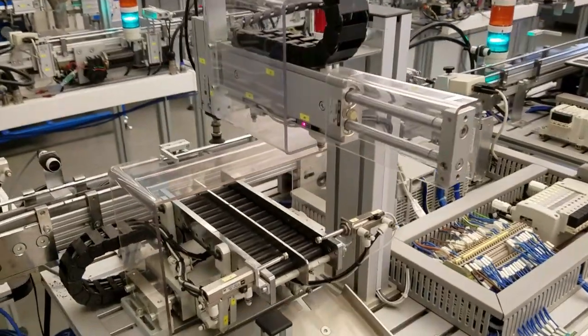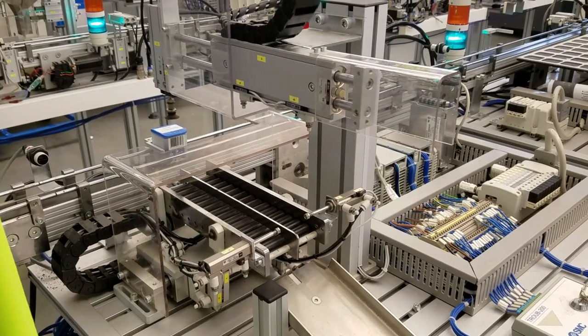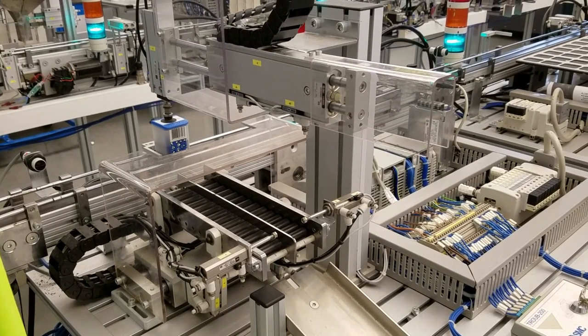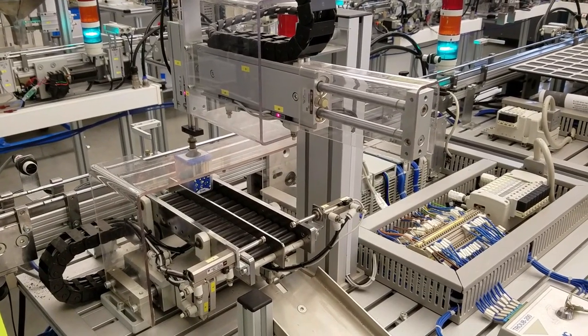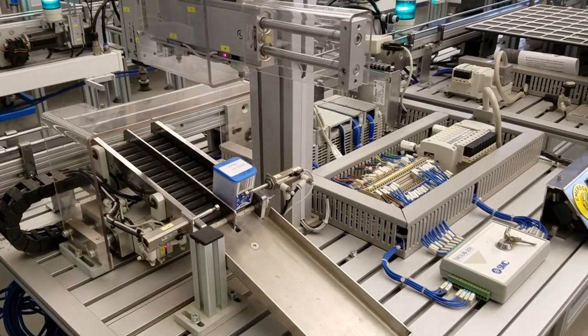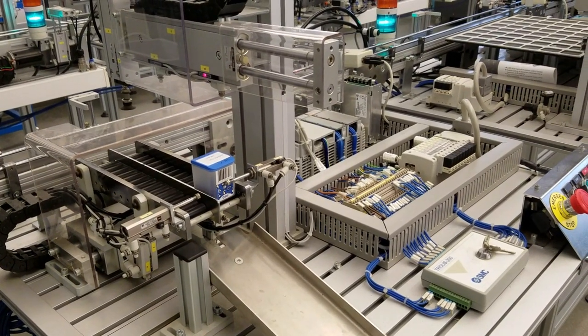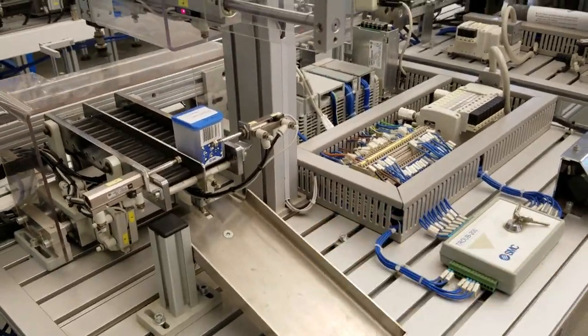Okay, and there's a little box stopper that stops it there. You'll see this arm go out. There's a vacuum gripper that picks up the box and puts it on the little rolling platform. It's set up so that once it gets 4 boxes on the platform, it releases them down to this lower area.